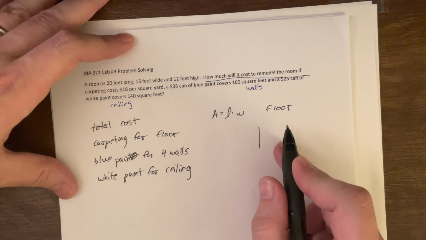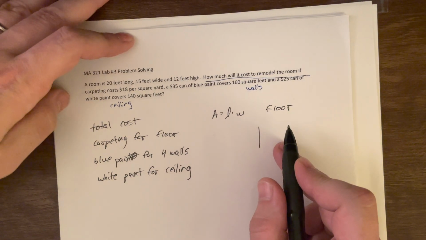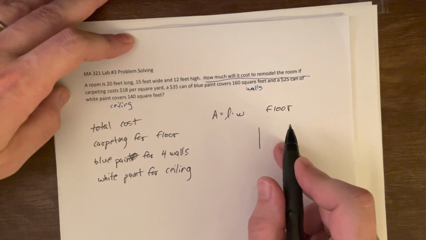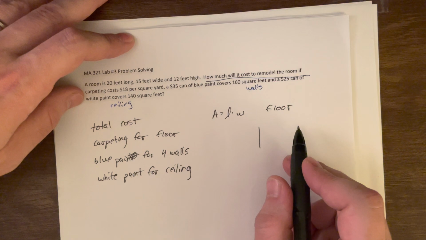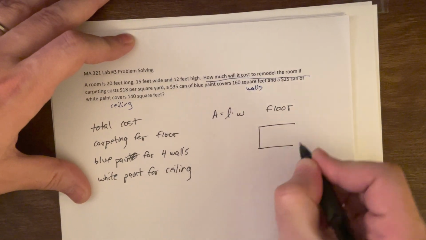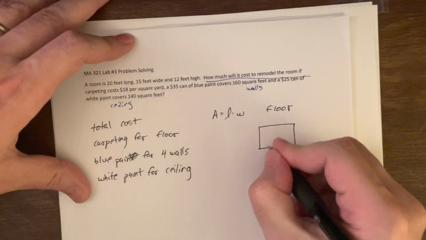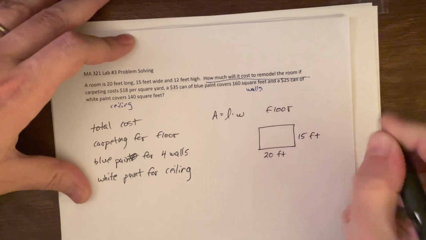we mentioned in class the other day, some people draw a three-dimensional picture of the room. That can work, but if you're not a great artist, it's very easy to get lost in that picture. So I'm just going to keep drawing individual pictures. So a two-dimensional picture of the floor looks something like this, where I know it's 20 feet long and 15 feet wide.